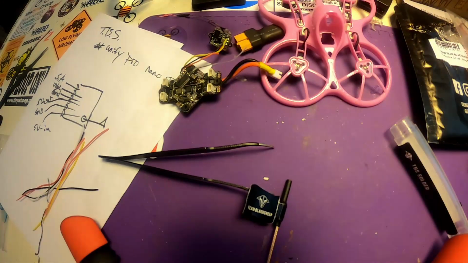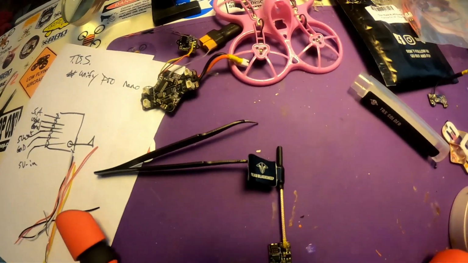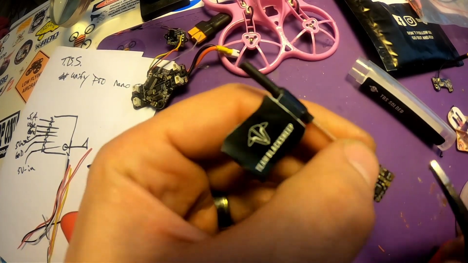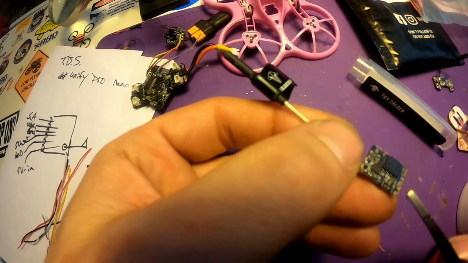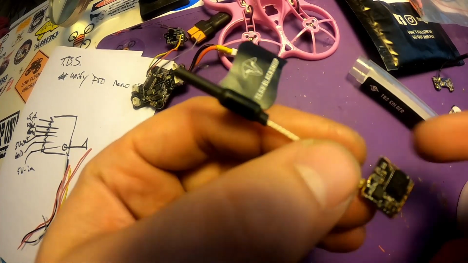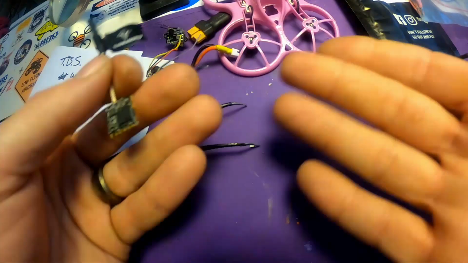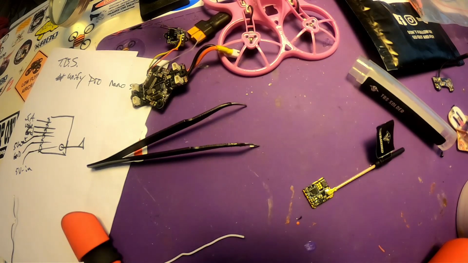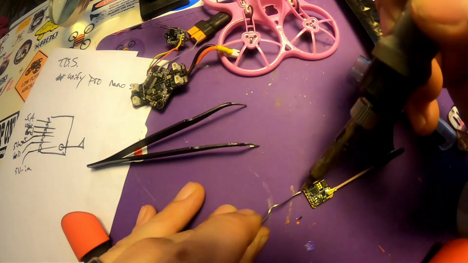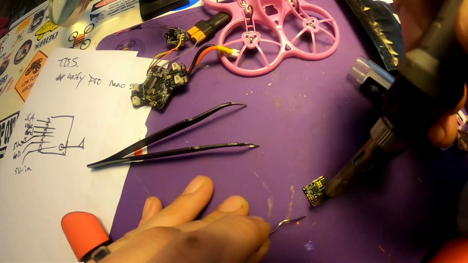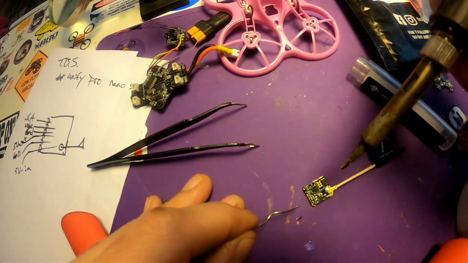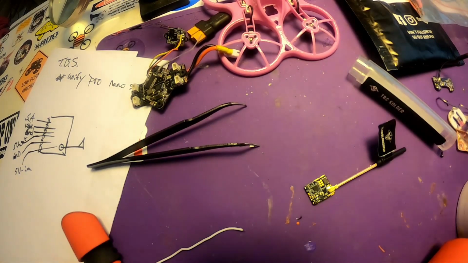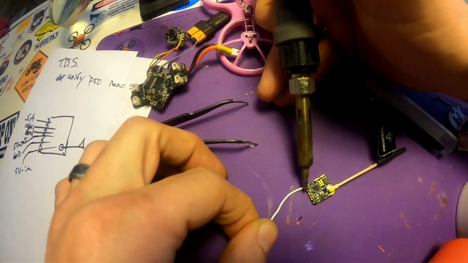Pretty straightforward. Okay, so next we're going to get this TBS Unify Nano Pro put in, which has 25 and 50 milliwatt power options. So again, I'm going to pre-tin my board. So I'm adding a little bit of solder or flux to it before I solder it. Now I'm going to go through and tin each of the contacts as well as the wires that I need to apply to it. There are 4 spots: positive, negative, a video signal, and your smart audio, which I believe is a TX.